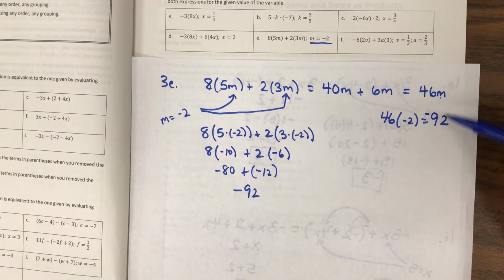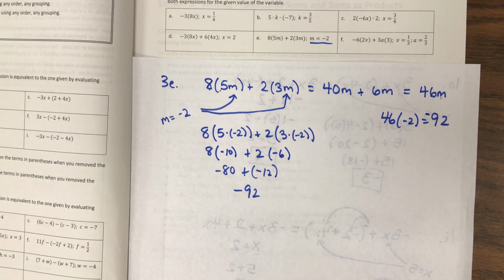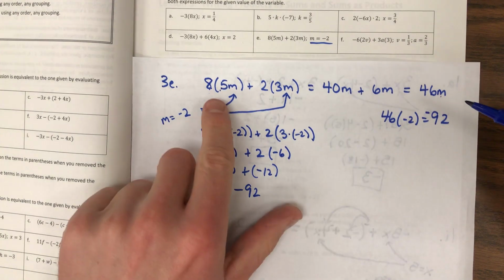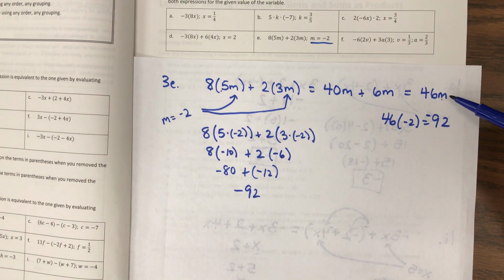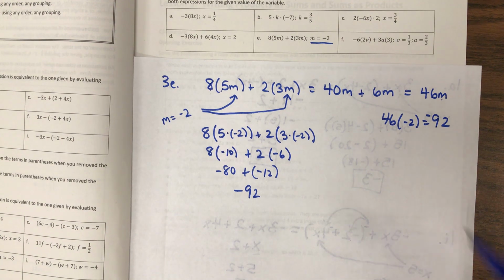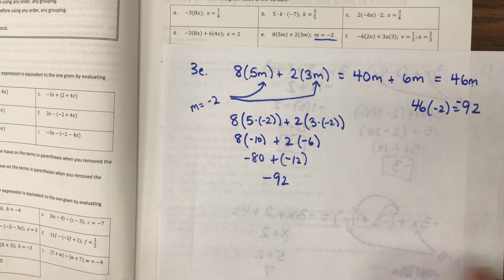Notice that this side is much simpler to do. That's kind of sort of why we call it simplifying an expression, when we take this big old expanded thing and just write it in standard form as 46m. We say it's fully simplified, or we call this simplifying an expression. And I think you can see why pretty easily, right?